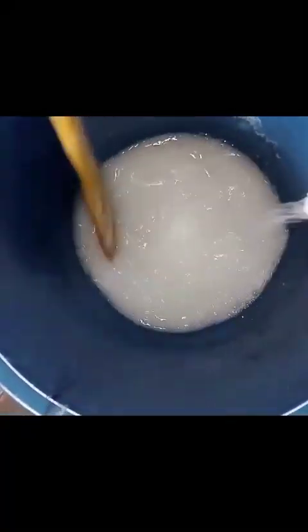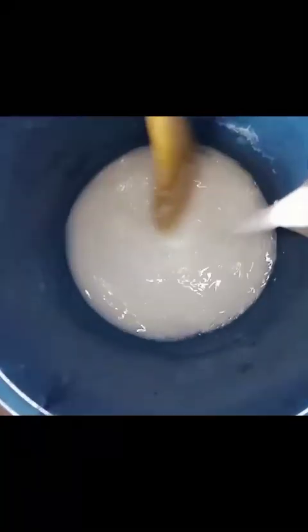So you dissolve your caustic soda. You can see. Dissolve your caustic soda in 1 liter of water. And then the remaining 8 liters, you dissolve your hypochlorite there.